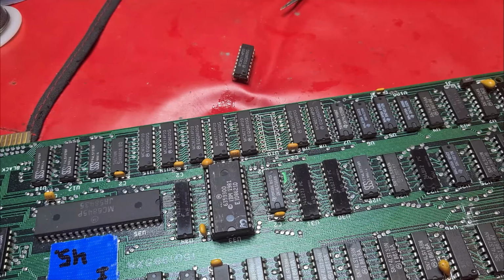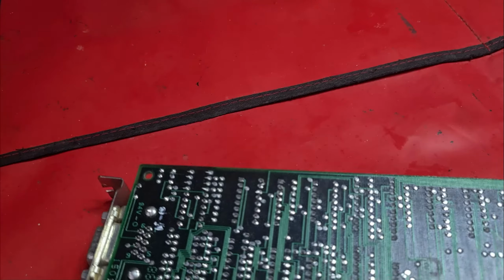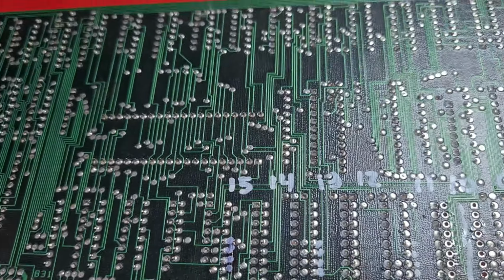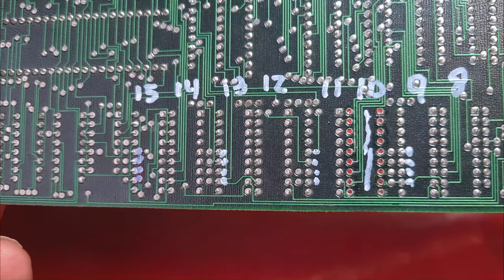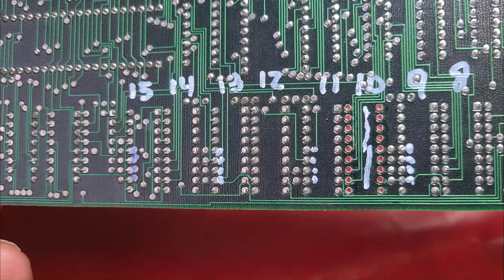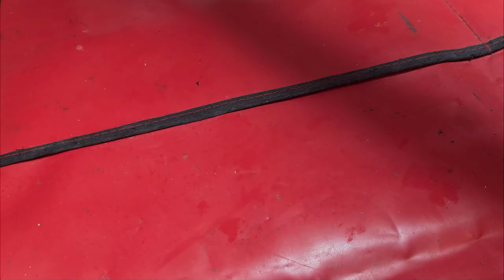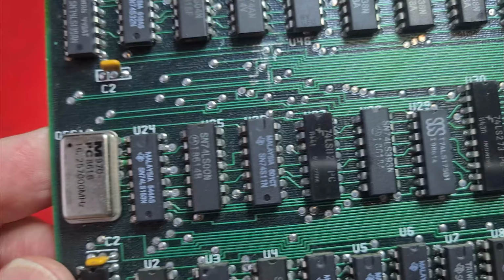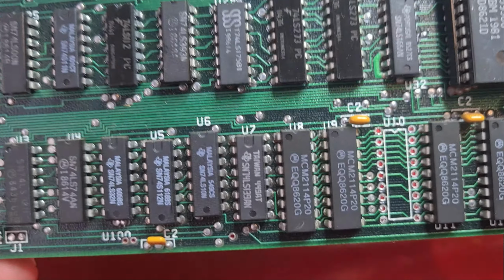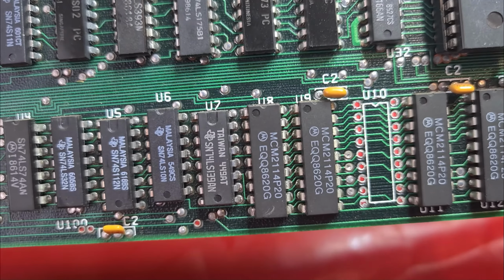I'll clean it up and put a socket in there, so we can take it out again if we need to. I think it's come out pretty good. Let me show you. As you can see through all the holes, and all the parts seem to be intact. Let's see the other side. Oh, where is it? Oh, there you are. The other side looks good as well. Yeah, I'm happy with that.